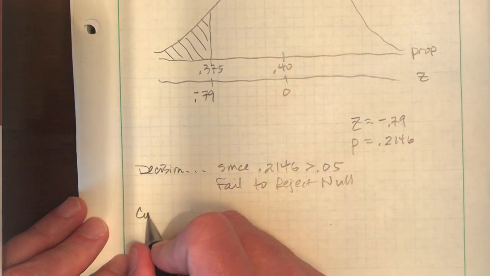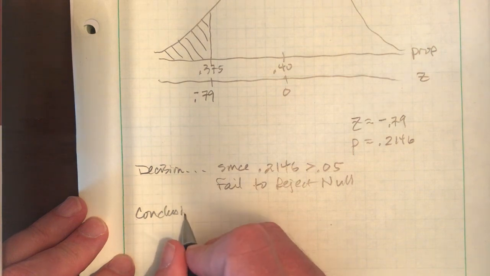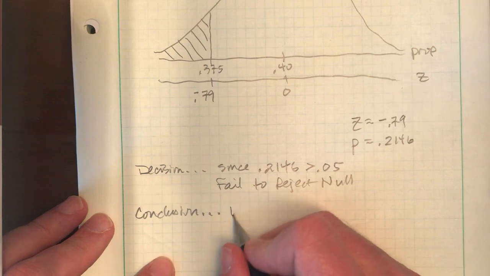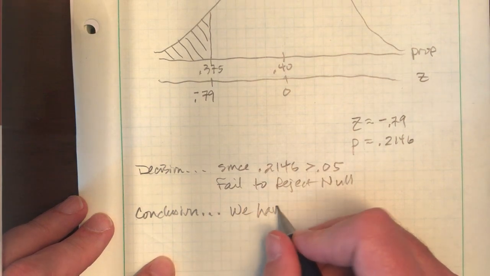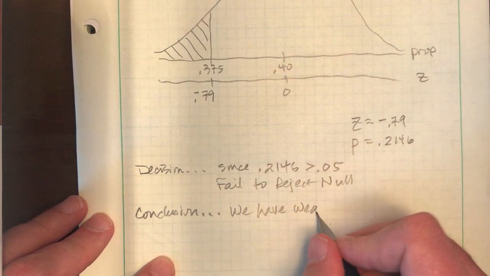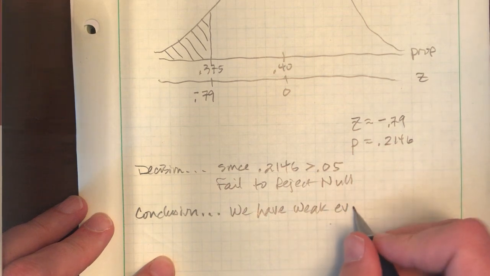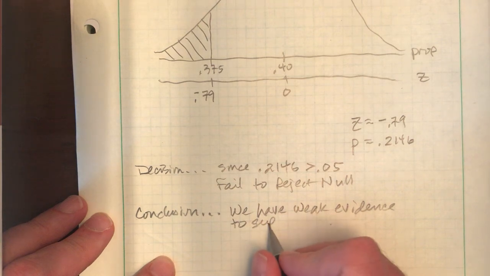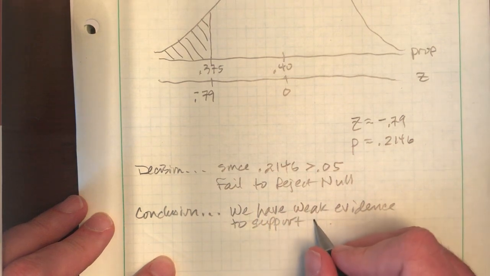My conclusion: even though there was some evidence that it was less than 40, turns out it was weak. We have weak or insufficient evidence to support the alternative.